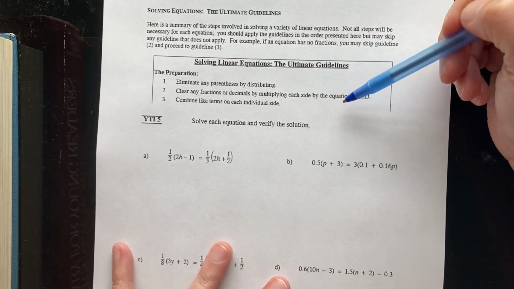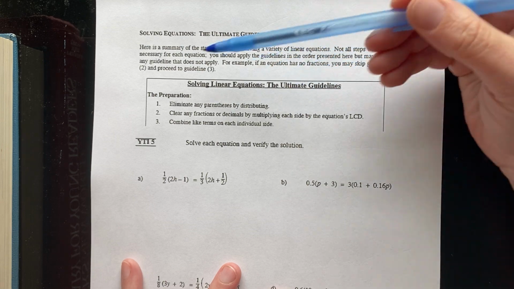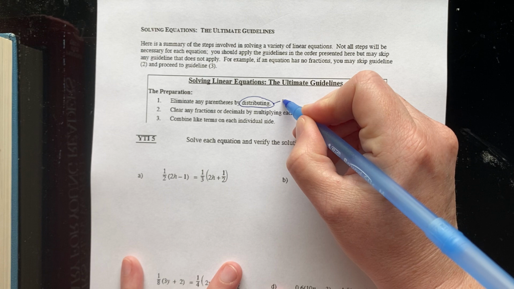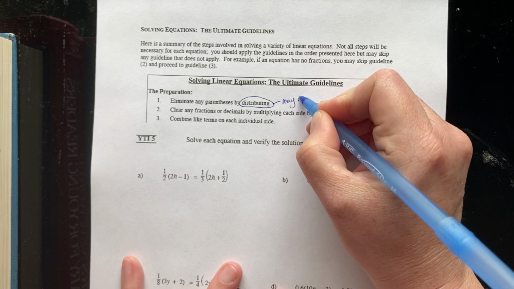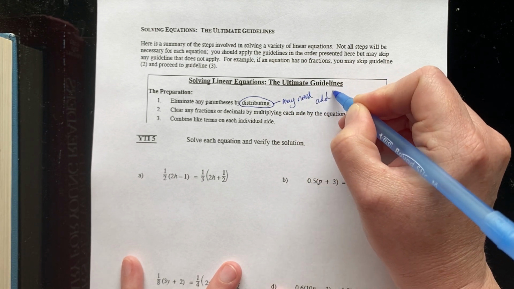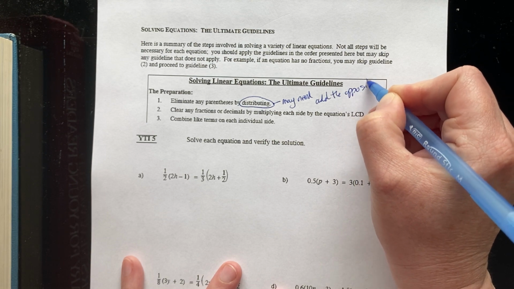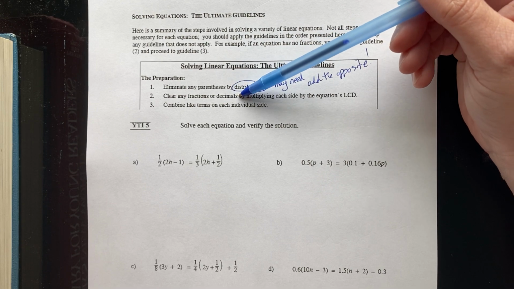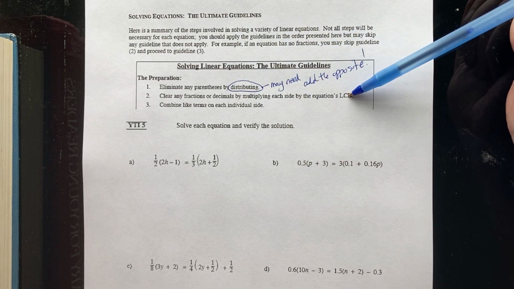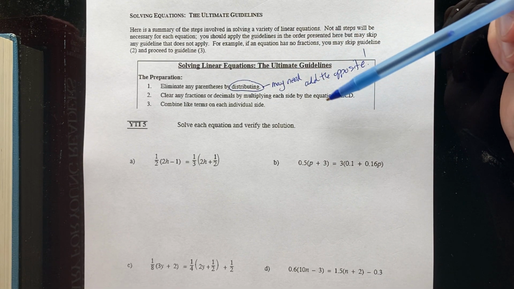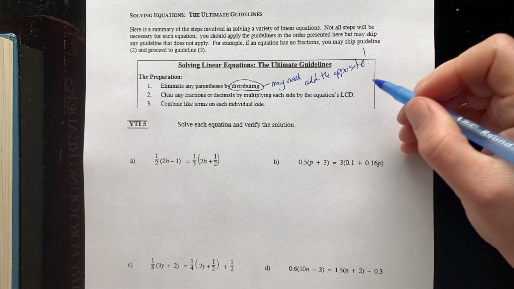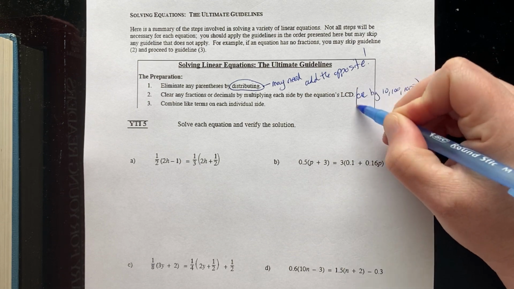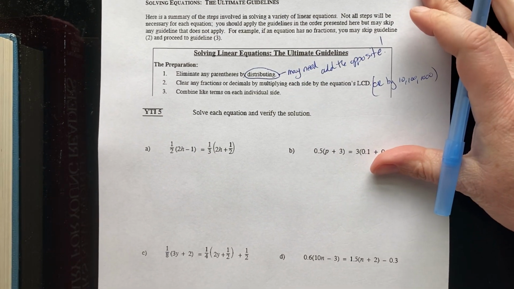I like this up here. It's a summary of the steps. Eliminate any parentheses by distributing. And remember, you may need to add the opposite, especially if you're distributing a negative term. Then you want to clear any fractions or decimals by multiplying each side by the least common denominator or by a power of 10. And then you want to combine like terms.